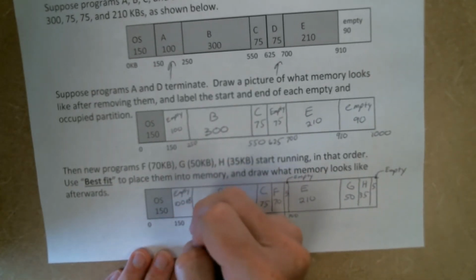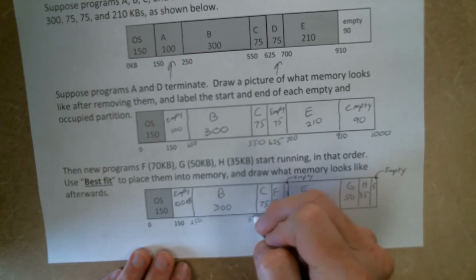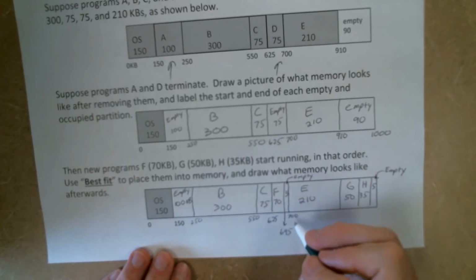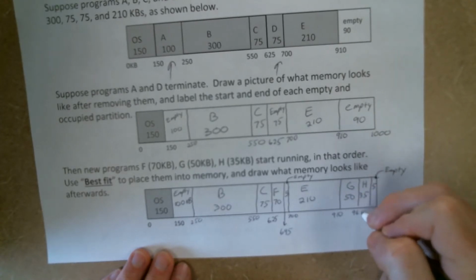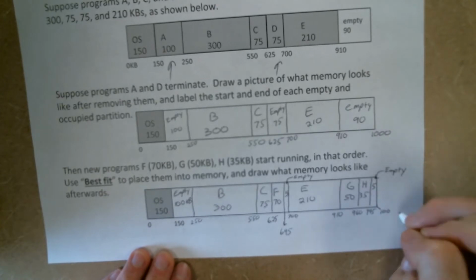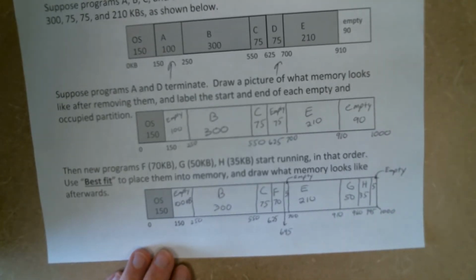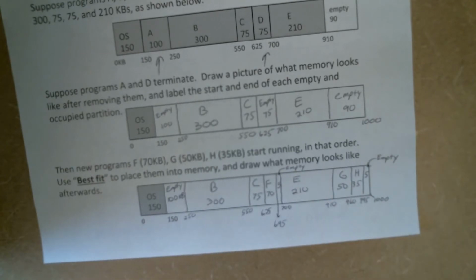So this is 150. This must be 250. This must be 550, 625, 695, 700. This one has to be 910, 960, 995, and 1000 there. All right. But just kind of going through and saying, all right, best fit means I'm using the smallest available that will still fit it.